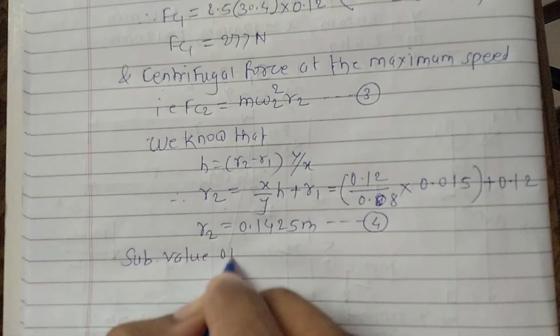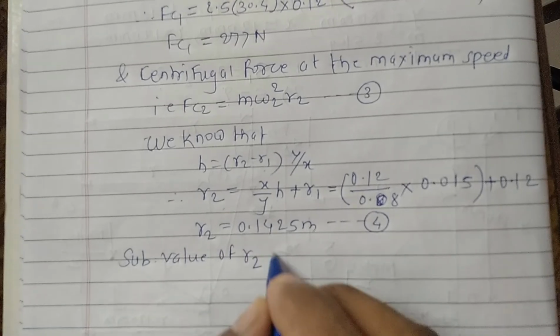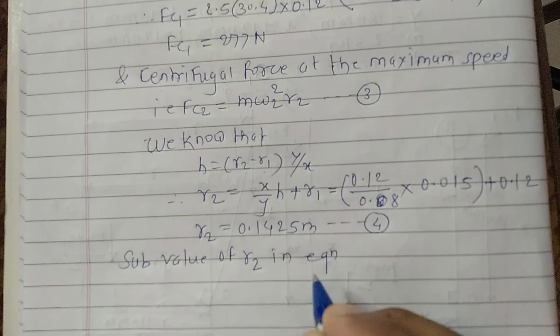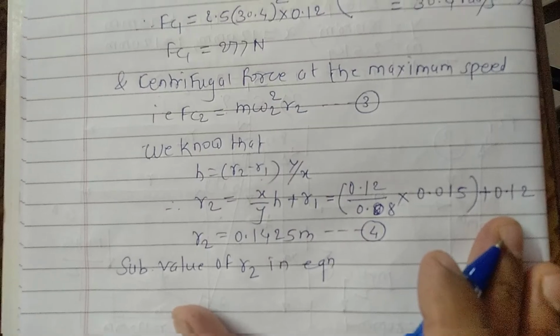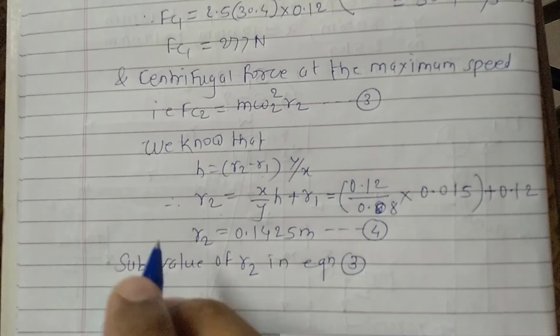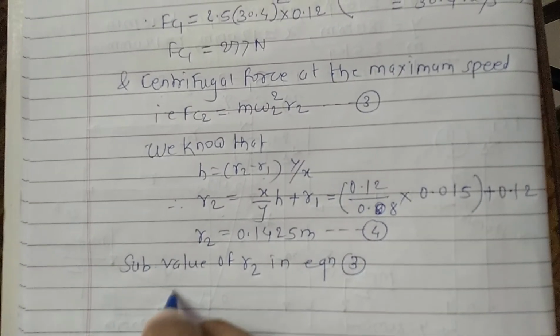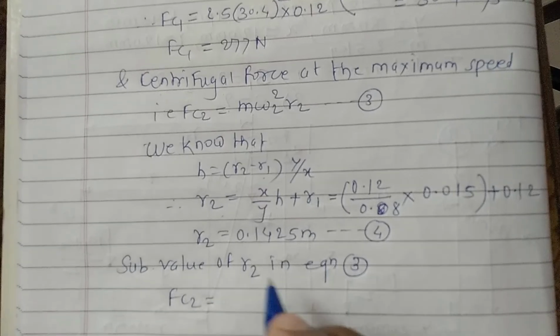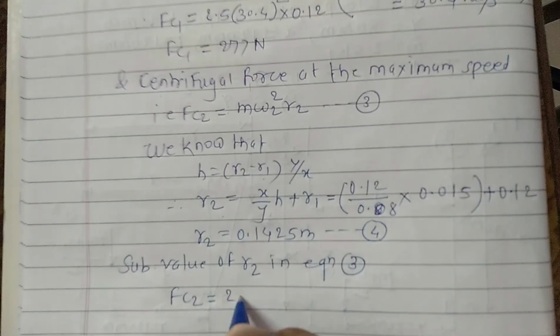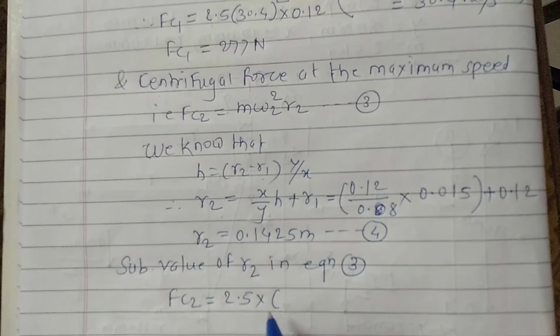So once we get the radius, equation number 4 for this one is substituting the value of R2 in equation 3. So what do we get? FC2 equals mass, which is 2.5, times omega 2 squared.